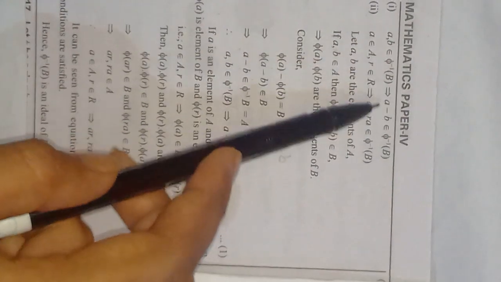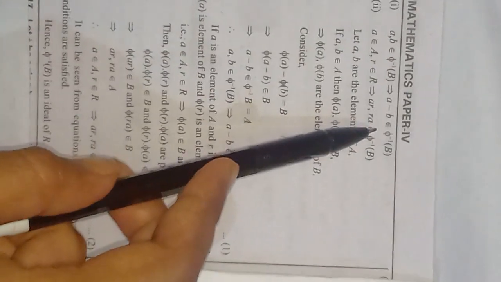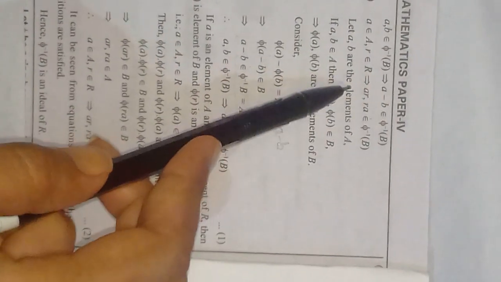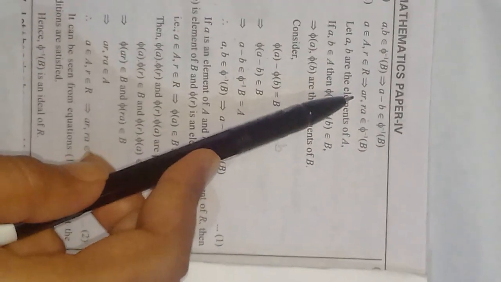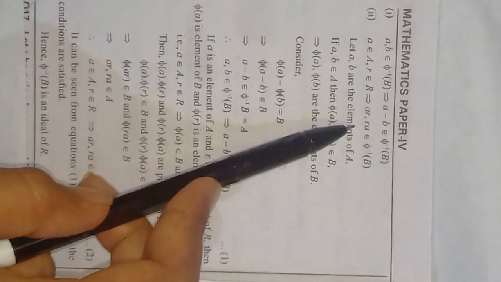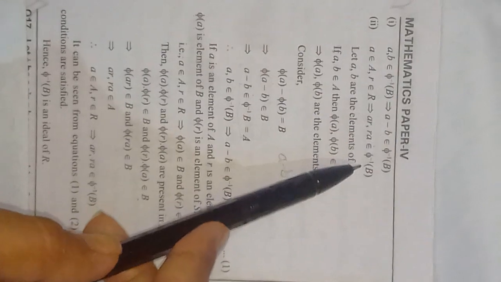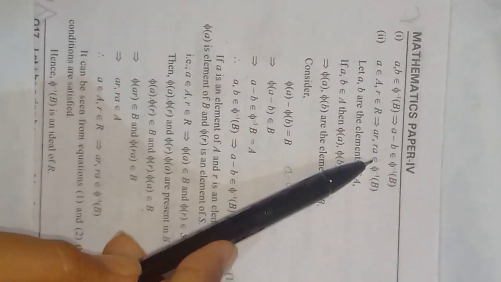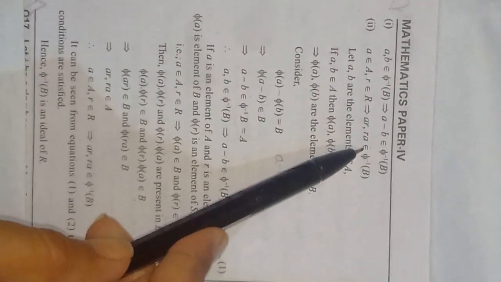Now we have to prove pi inverse of B is an ideal if it satisfies the conditions. The conditions of ideal are, the first condition is a minus b belongs to pi inverse of B. We have to prove this first condition. The second condition is right ideal, ar, and left ideal, ra, belong to pi inverse of B. If these two are satisfied, then we can say the given set is an ideal.